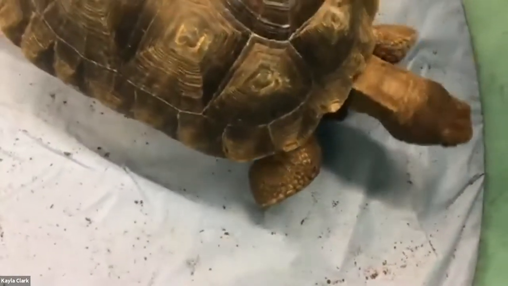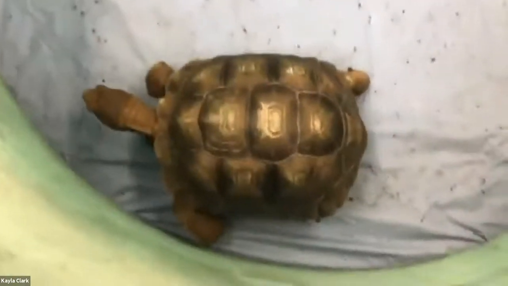And one thing that you'll notice is different when we go to the aquatic turtles is look at the scales on their legs. So they look really scaly. They've got toenails for digging and definitely legs for walking as opposed to swimming.